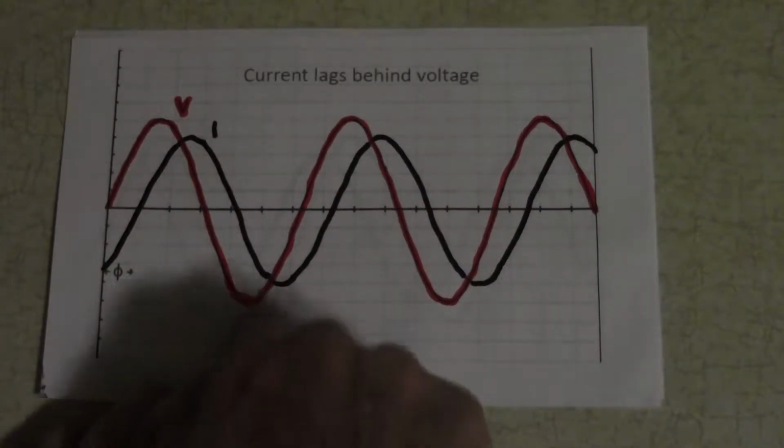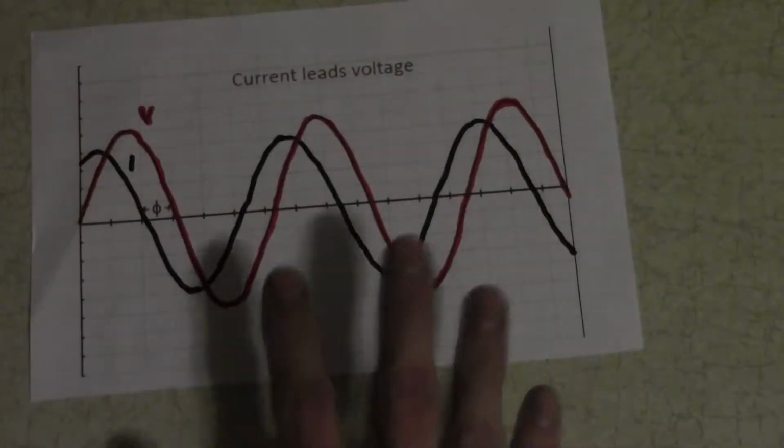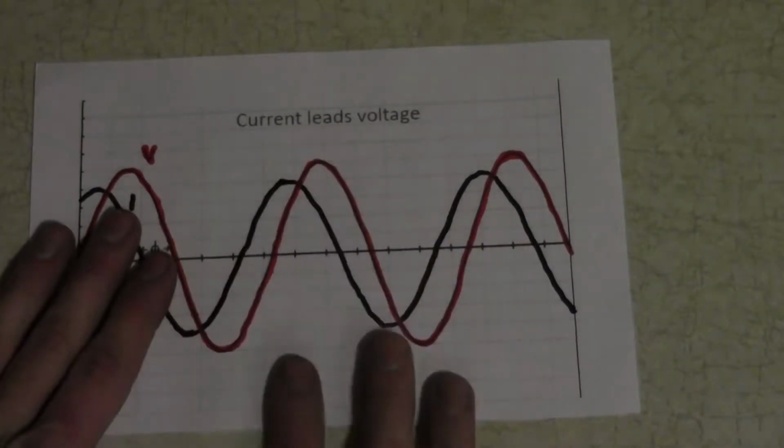So how do you fix this? Well, that's where we come into the third type of load, the capacitive load.